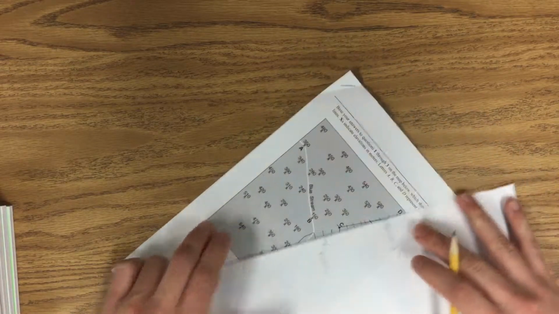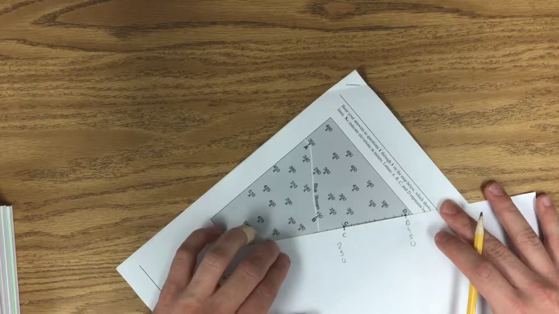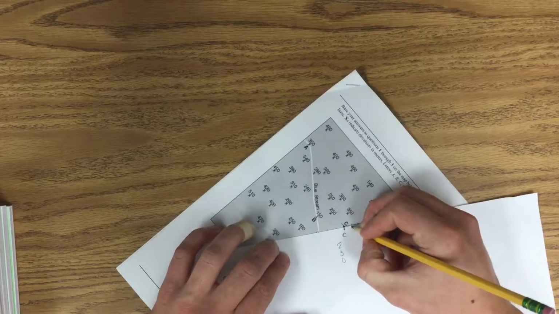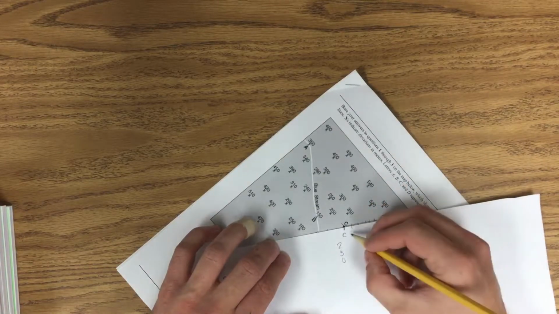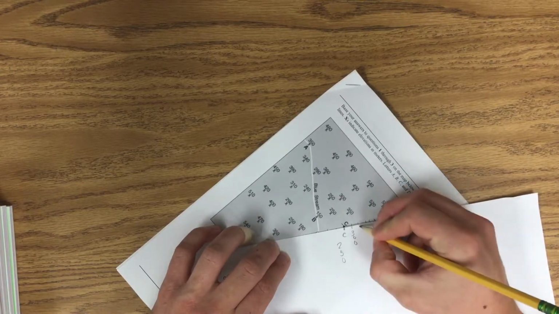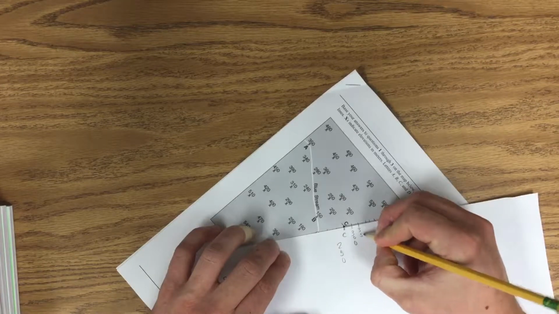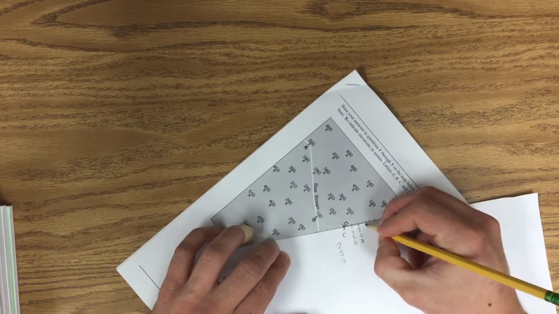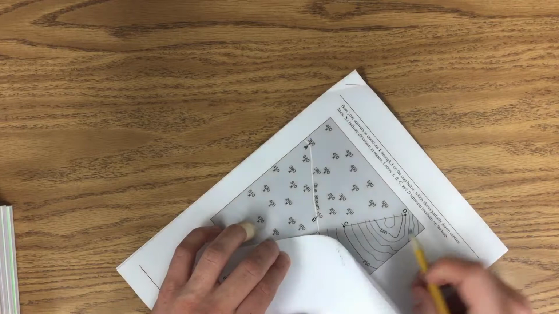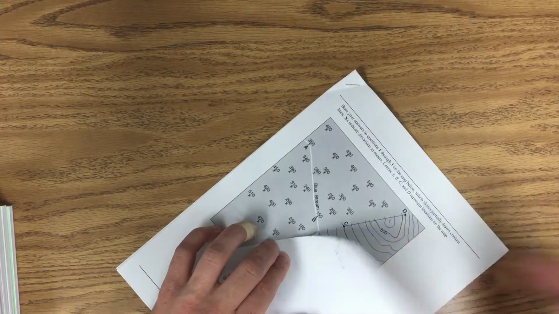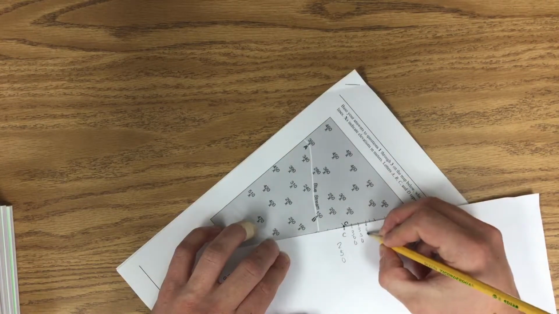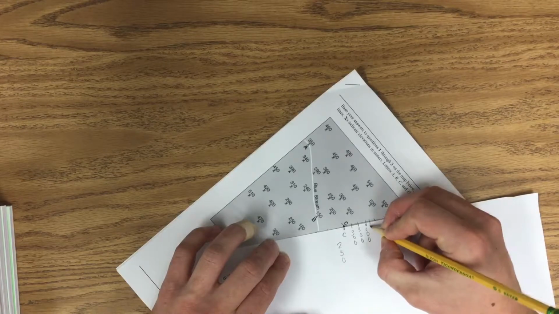Now we've got to mark every single line and make sure that we write the elevation underneath it. So since we're going up by 50s, this is 300, 350. I got to be careful because eventually it's going to switch back because this is the top of a hill right here. It's going to switch back, but not yet. Still going up. 400, 450.